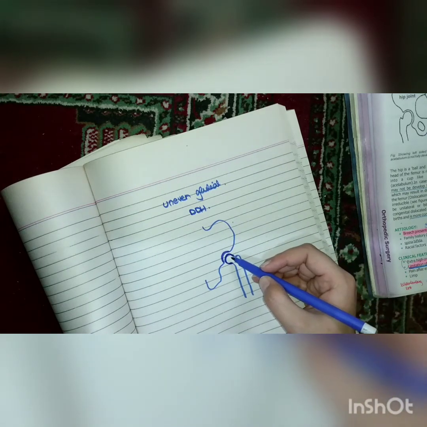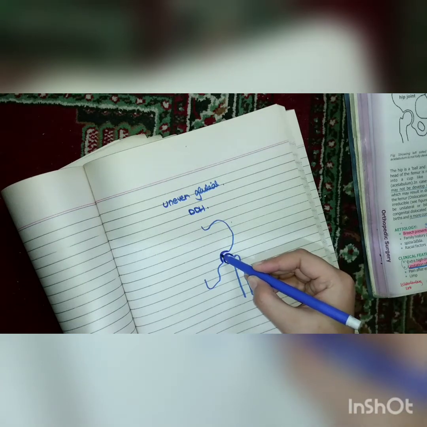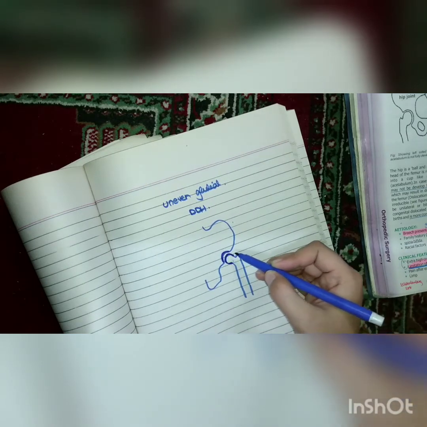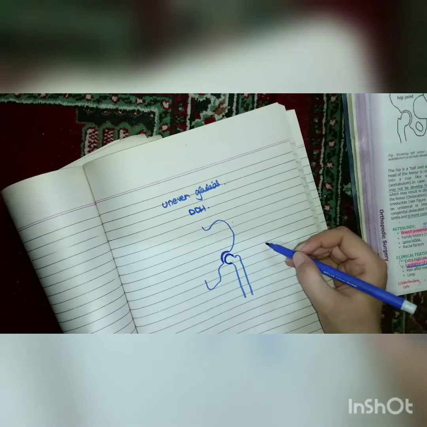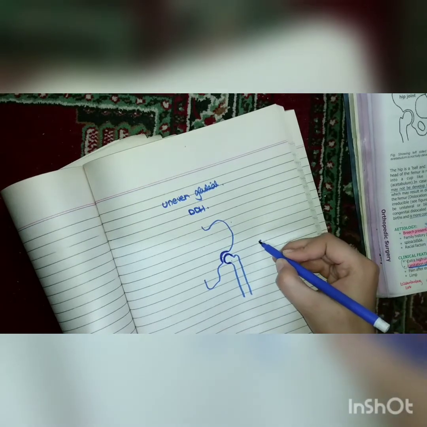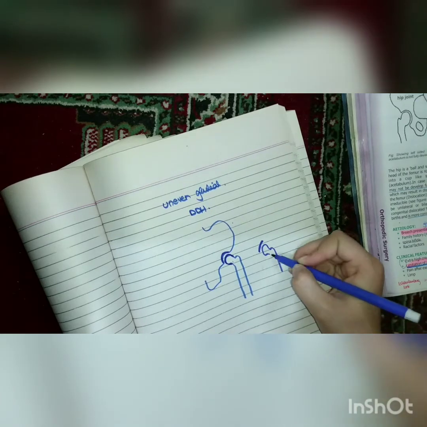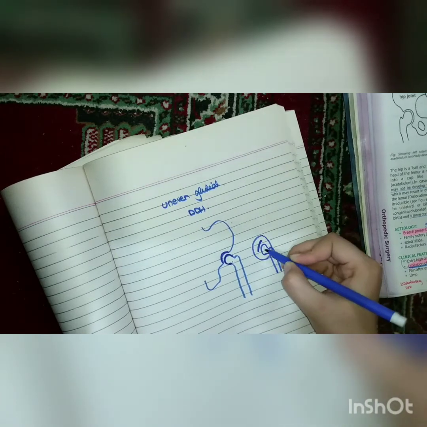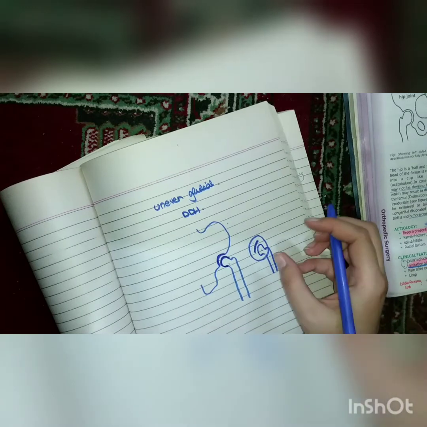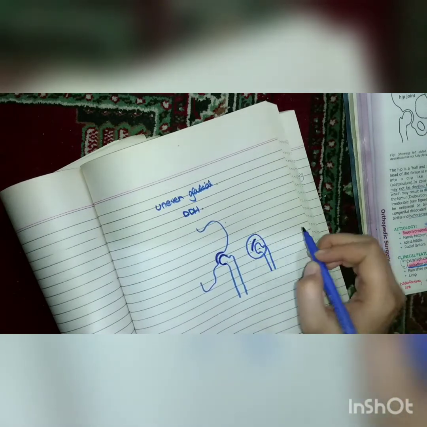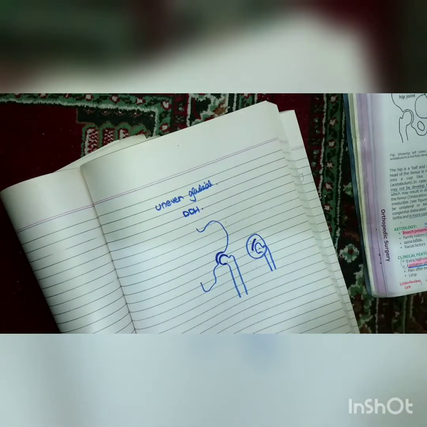The problem is actually that this socket is underdeveloped, the ball is fine. Let's say over here it is like this, but in case of developmental dysplasia of the hip, it becomes very shallow, and this is the head again. So this head can now not fix and not properly articulate with this shallow underdeveloped cavity.